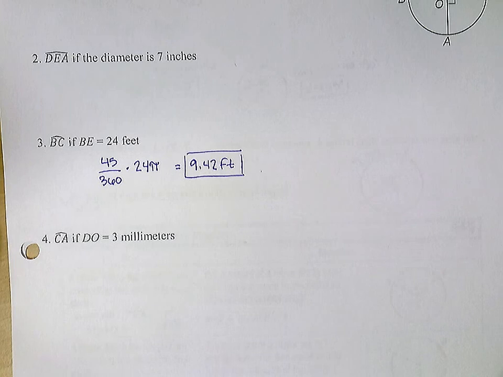Any questions on arc measure or arc length? Again, make sure you are reading the directions carefully so you know if you're finding the measure or the length in your assignment. If it helps, highlight your direction where it says measure or where it says length, or circle it or underline it, anything like that.